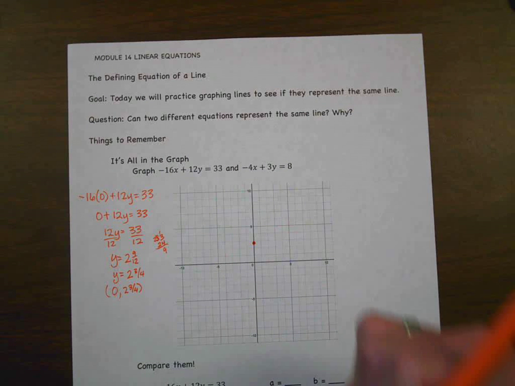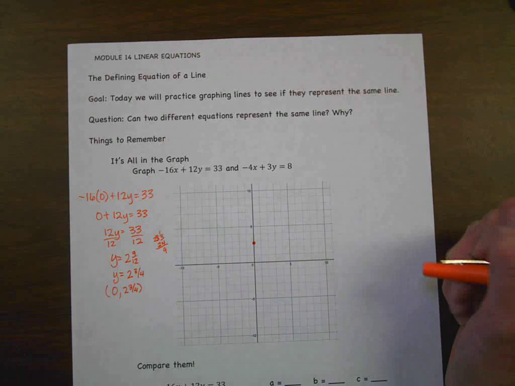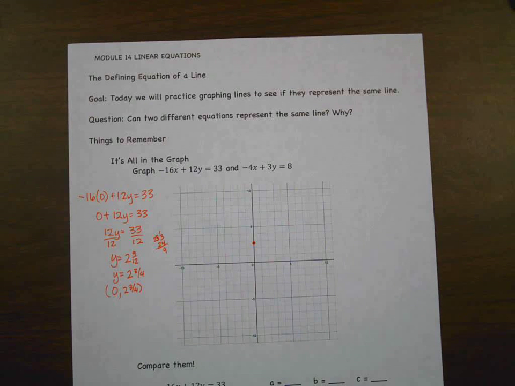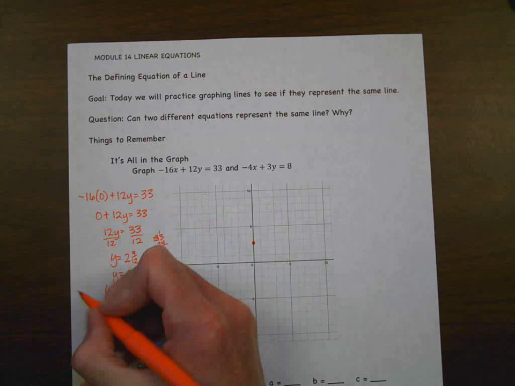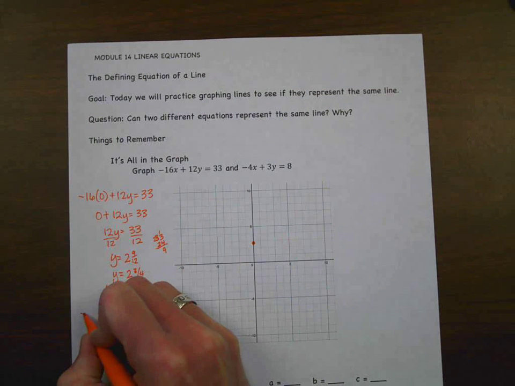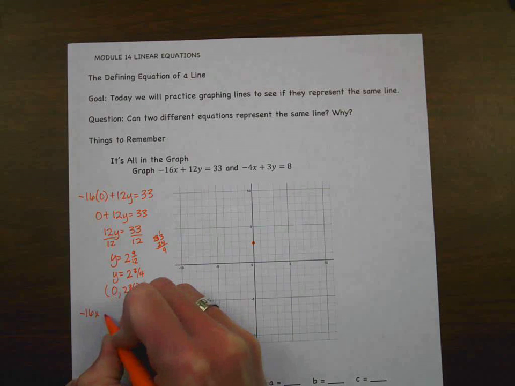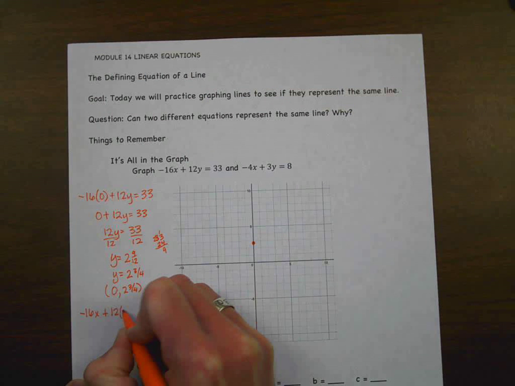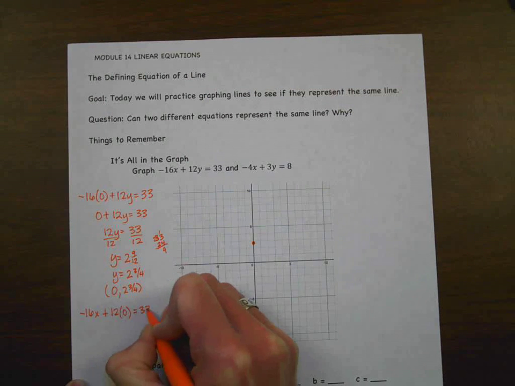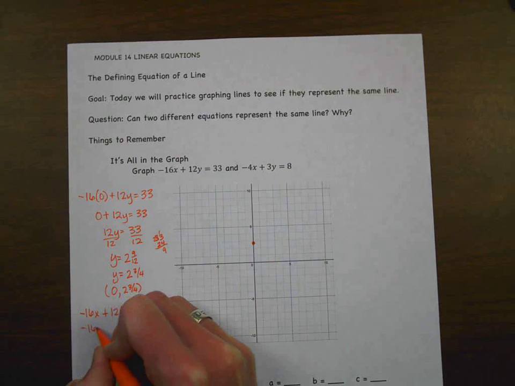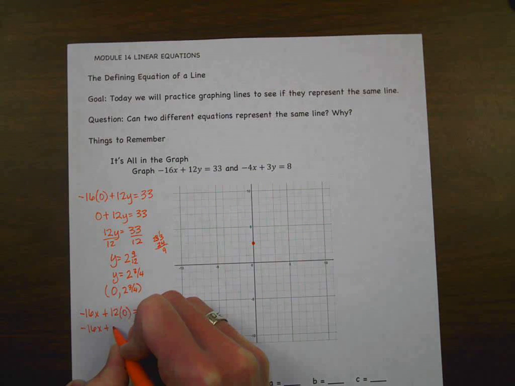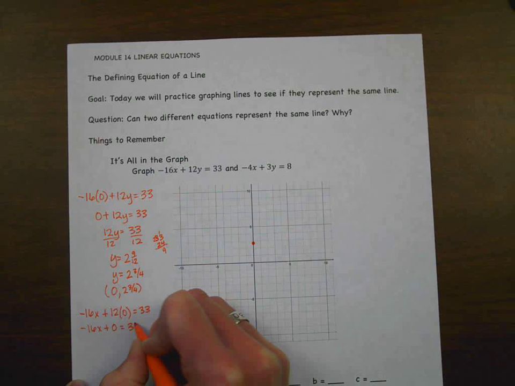And then what we need to do is figure out what would happen when y is 0, because that will give us our other axis intercept, which would be the x-intercept. So let's go ahead and try that one. It would be negative 16x plus 12 times 0 equals 33. And so we have negative 16x plus 0 equals 33.